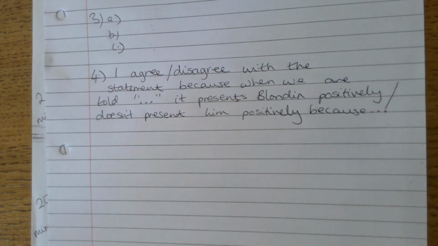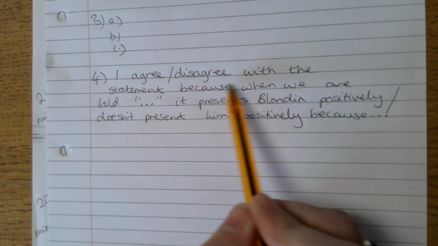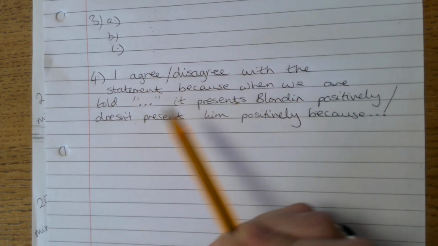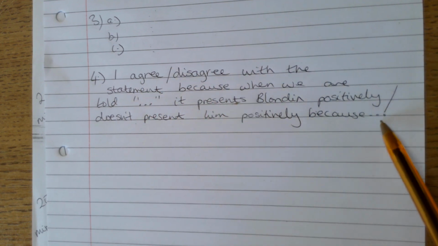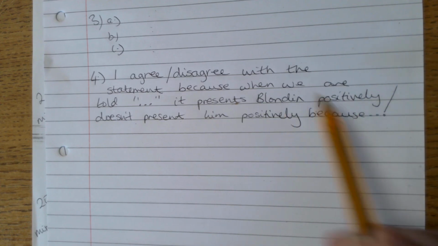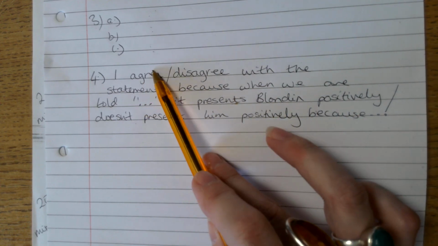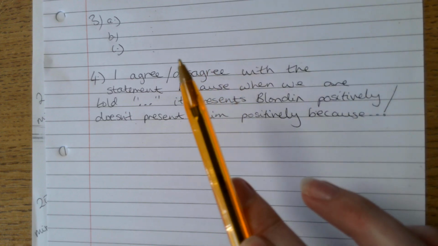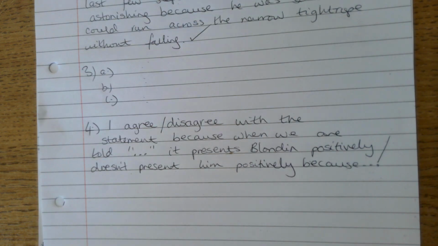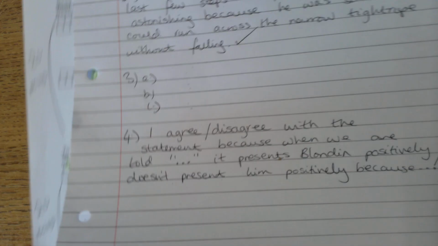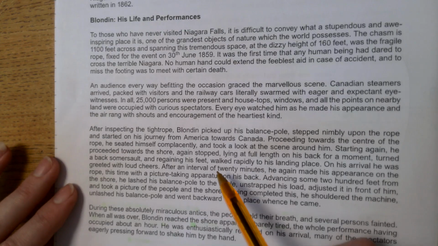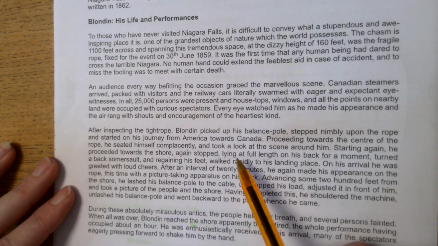So it's really exactly the same as question 2. The difference is I have to start my mini PEEs with either I agree or I disagree. And in my explanation, I need to make sure I'm explaining how the words make me agree or how the words make me disagree. So again, once I'm really clear on what information I'm looking for, I would read through the text. I'm looking for my answers, highlighting my answers for question 3.